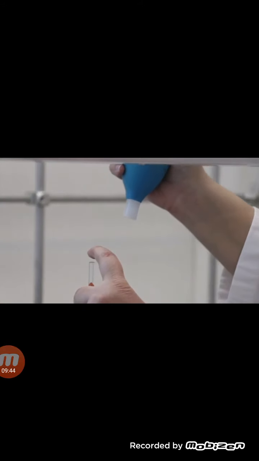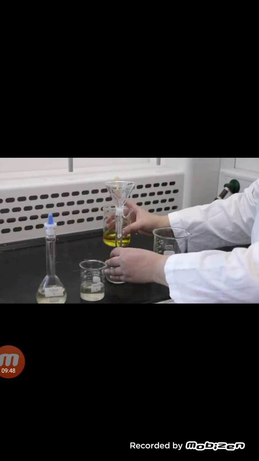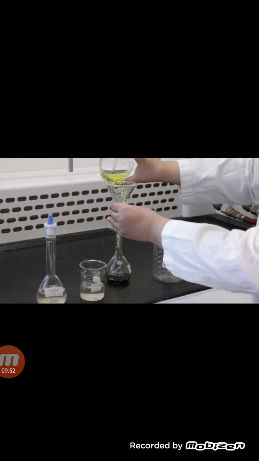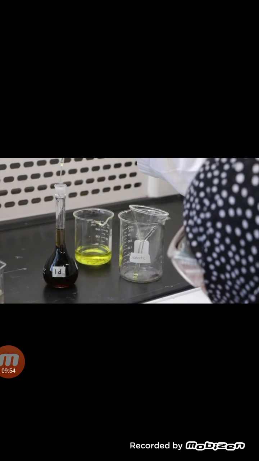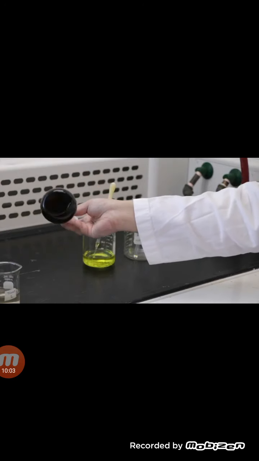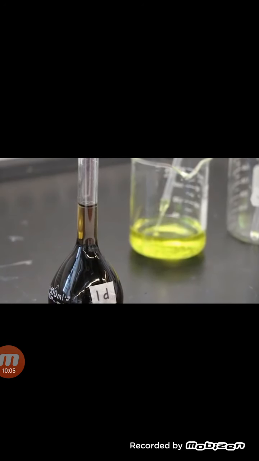Next, pour the tablet sample into a beaker. Using a 2 ml transfer pipette, pipette 2 ml of the sample into another 100 ml volumetric flask and fill to the mark with the FeCl3 solution. After inverting the solution, measure the percent transmittance of the diluted tablet sample immediately. Repeat these steps for the remaining 2 samples.